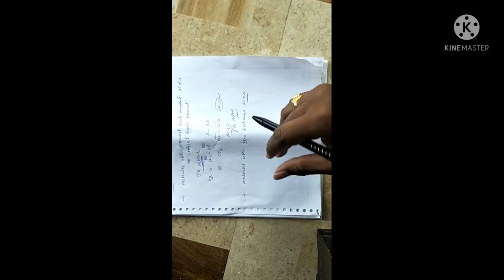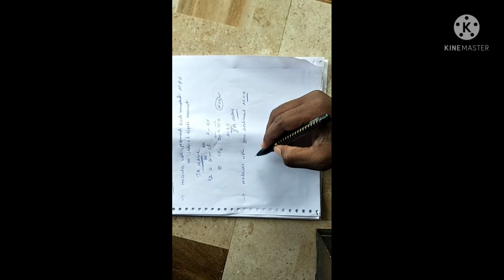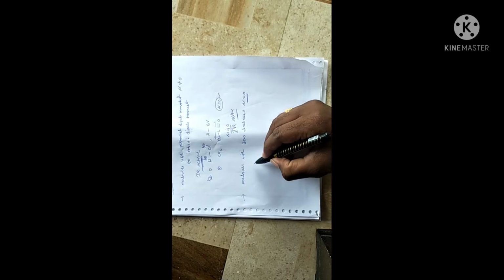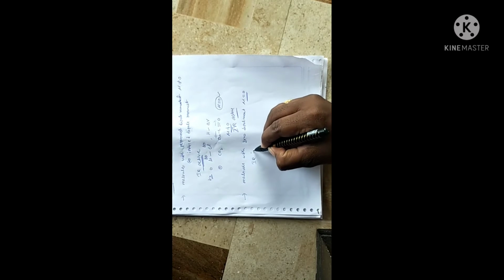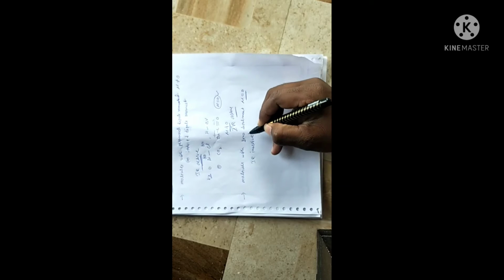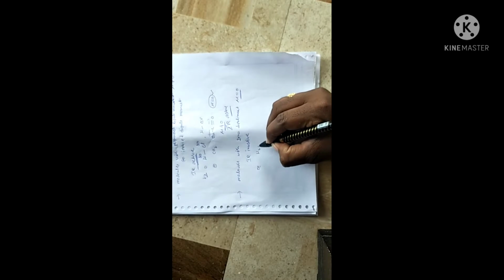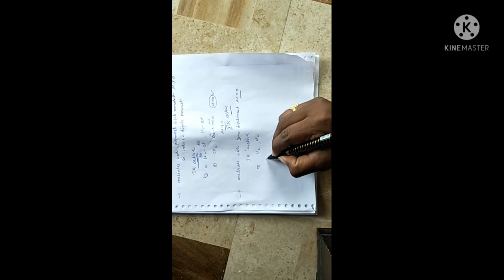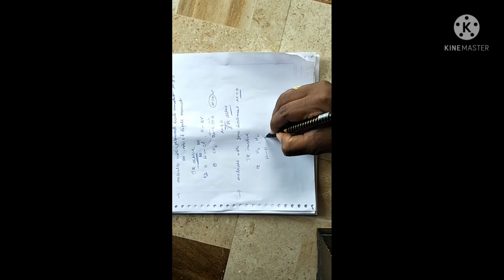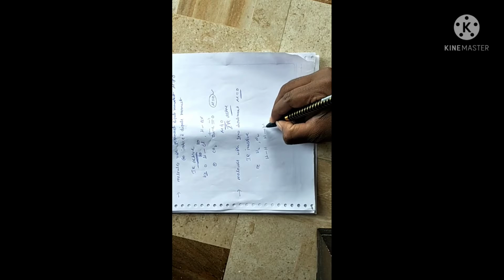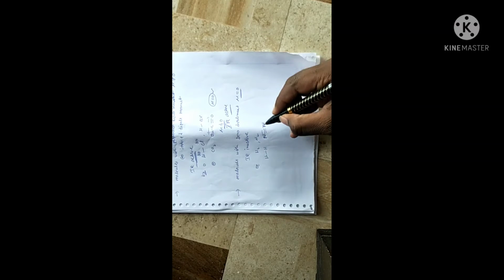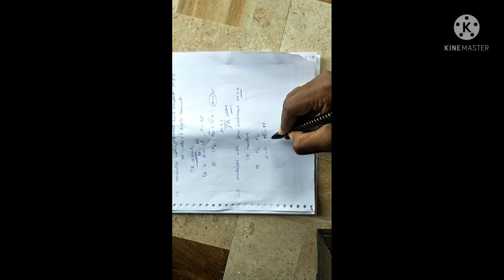Molecules with zero dipole moment are IR inactive. Examples: H2 molecule or N2 molecule. H2 means there is no partial positive and no polarization. This is N2 nitrogen, N triple bond N. This is a nitrogen molecule.